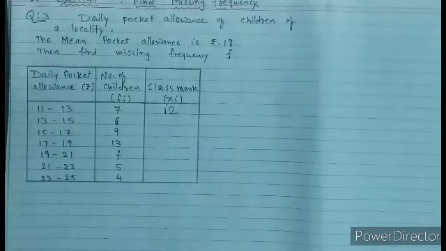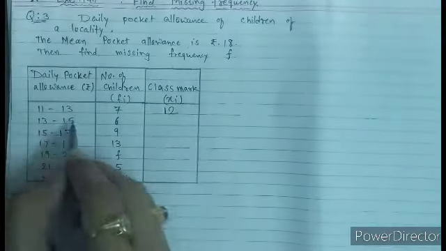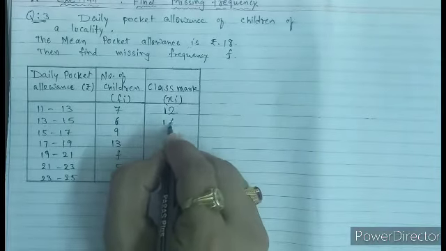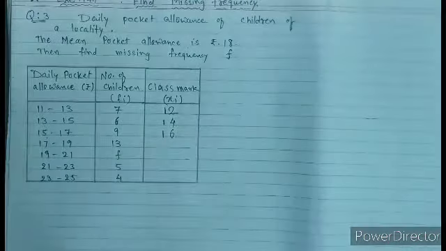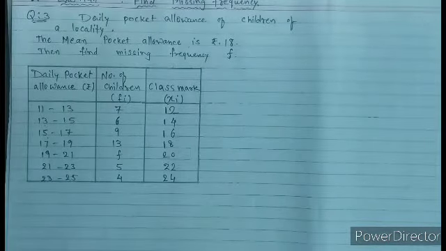Similarly, you can find the other class marks. For 13 to 15, the mid value will be 14. For 15 to 17, the mid value is 16, and so on. So these are the class marks. Now, as mean is given, we can use any of the methods to find the missing frequency. We will solve this question by the assumed mean method.